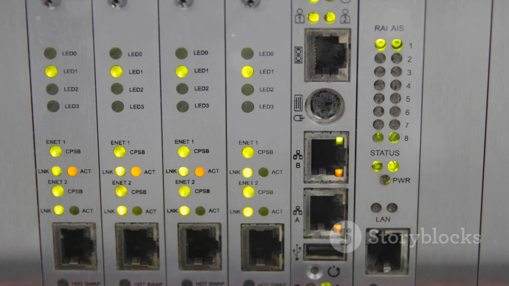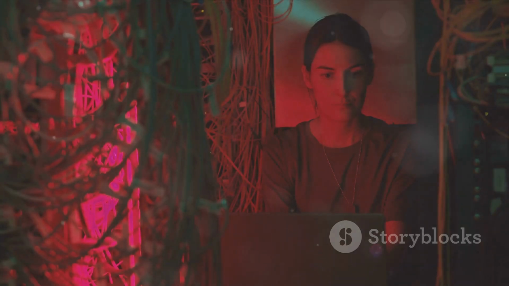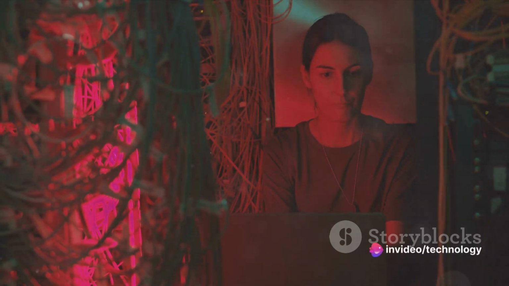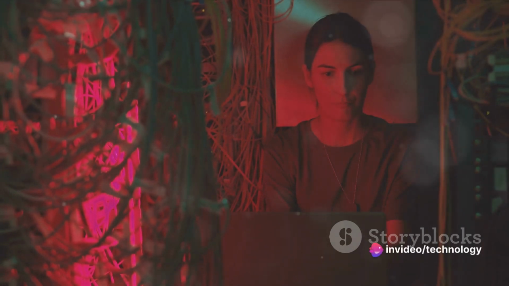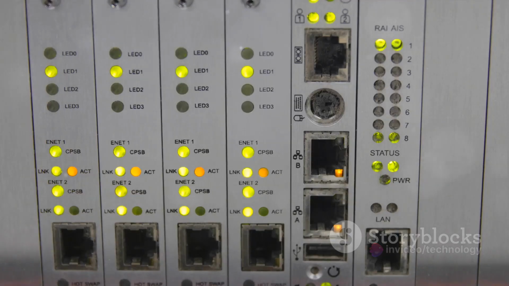This process is a bit like checking a guest list at a fancy party. The SMTP server checks whether the sender's email address is authorized to send emails. If the address checks out, the SMTP server then moves on to the recipient's email address.